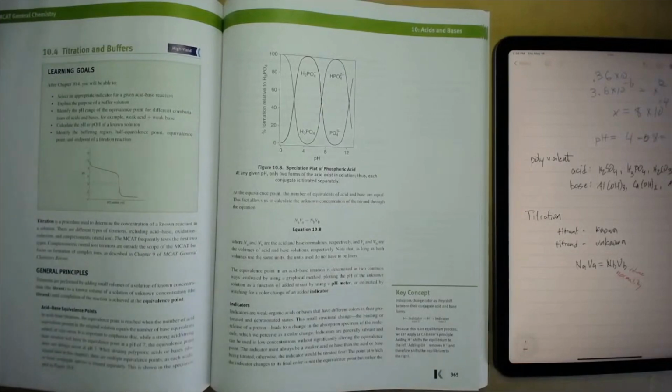The equivalence point in an acid-base titration is determined in two common ways: evaluating by using a graphical method, plotting the pH of the unknown solution as a function of added titrant by using a pH meter, or estimated by watching for a color change of an added indicator.